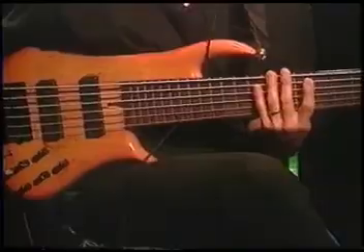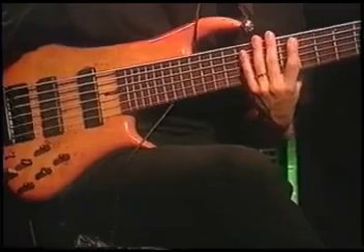So here we go. Dominant 7th chord, pattern 1.